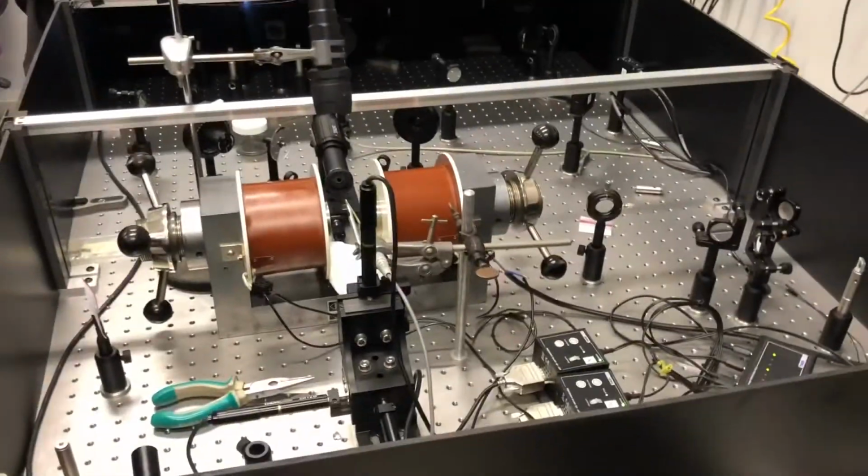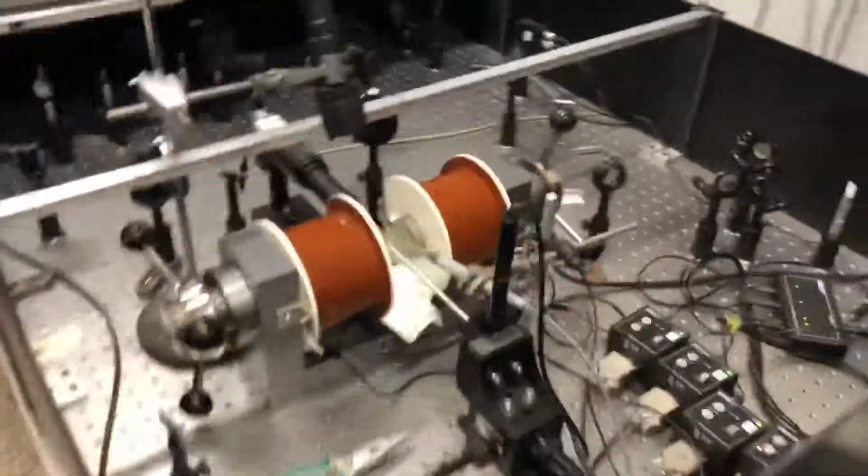Well, hello. So in my independent variable video, I talked about a MOKE experiment and I had some diagrams and stuff. So here I'm just going to show really what happens in a real system. So here we have our MOKE. Now we have several components here.